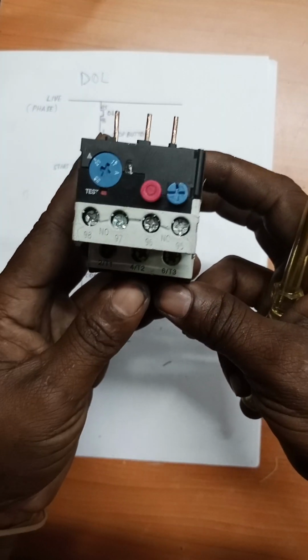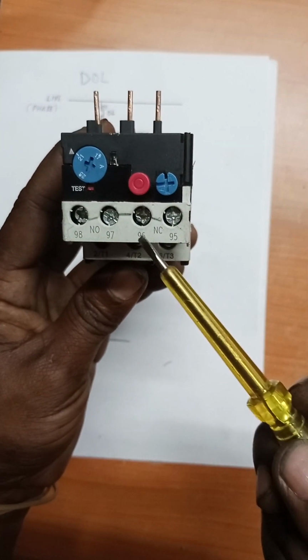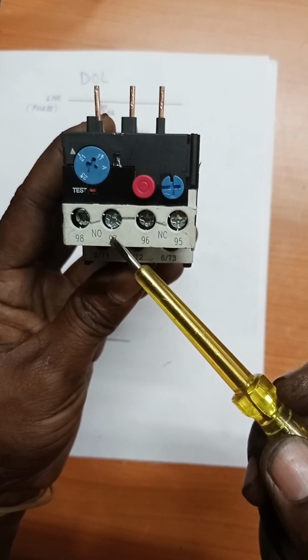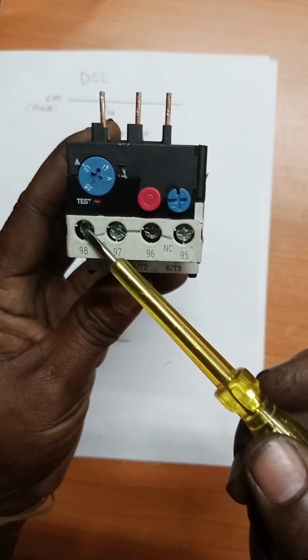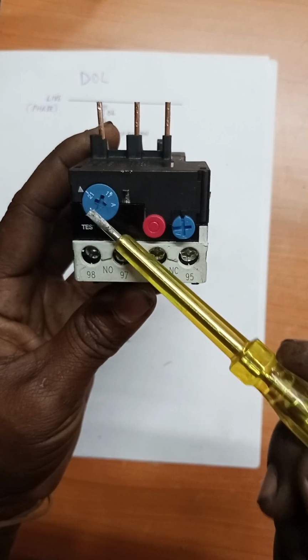This is our overload, as you see here, 95, 96. This is NC. 97, 98. This is NO, and this is our current selector.